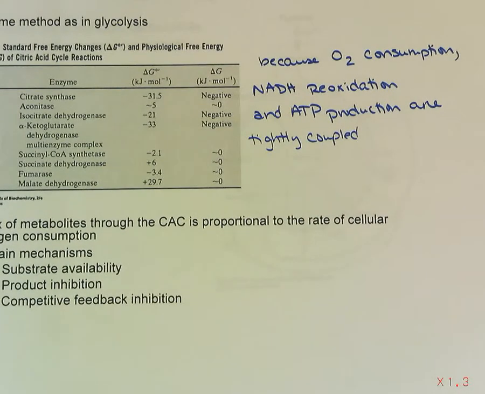Oxygen consumption, NADH reoxidation, and ATP production are all tightly coupled, which means they all depend on each other. Depending on how much oxygen is being used by your body, you'll either head down the pyruvate to acetyl-CoA path, or maybe down the lactic acid path. And then that tells your body how much ATP to make. Those are all interrelated with each other.